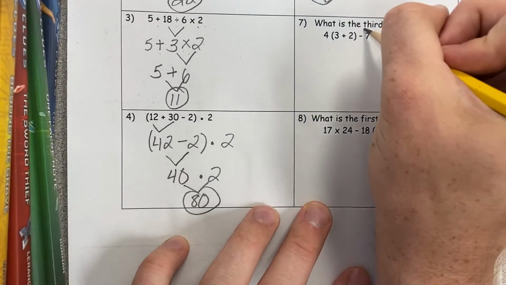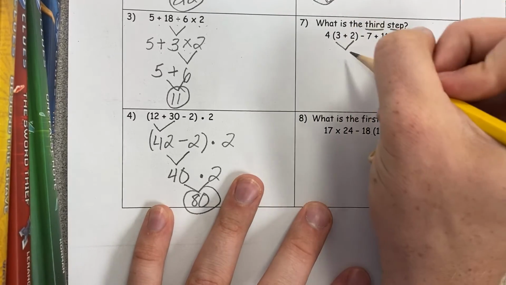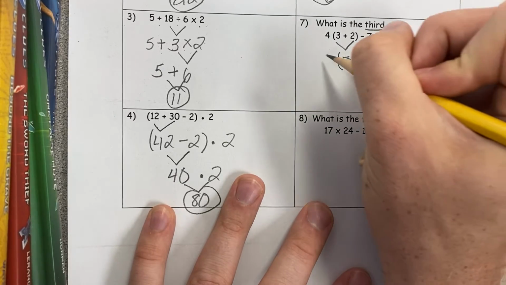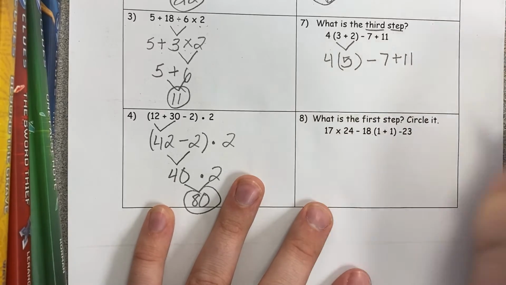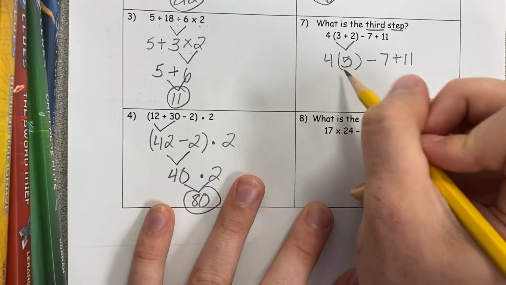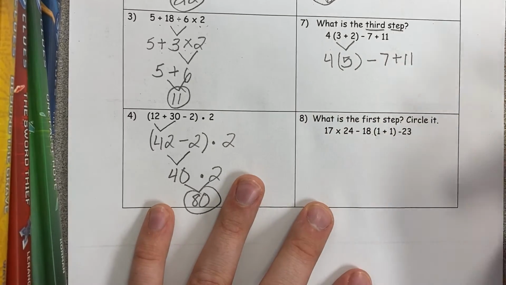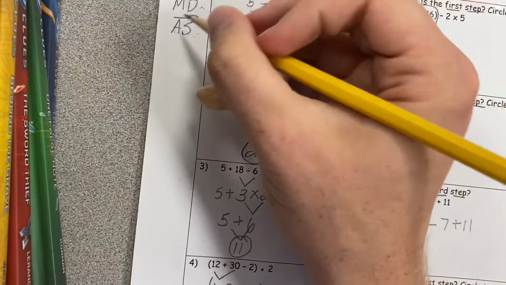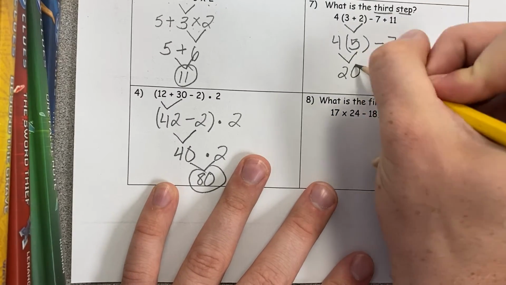Now this one, I'm looking for my third step. Okay, so I know my first step's always parentheses, so I'm gonna do my 3 plus 2 first to get 5. Okay, and then I rewrite everything I have not used. Now, looking at this, I remember that this means multiplication when it's like this. So I have multiplication, subtraction, and addition. Well, my next step here is obviously gonna have to be multiplication since it's above addition and subtraction. So 4 times 5 is 20.